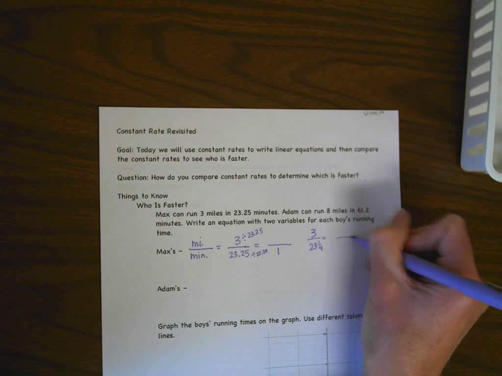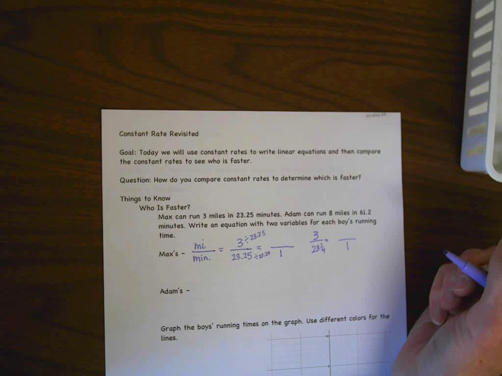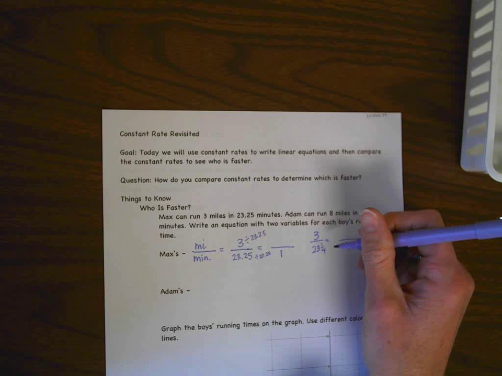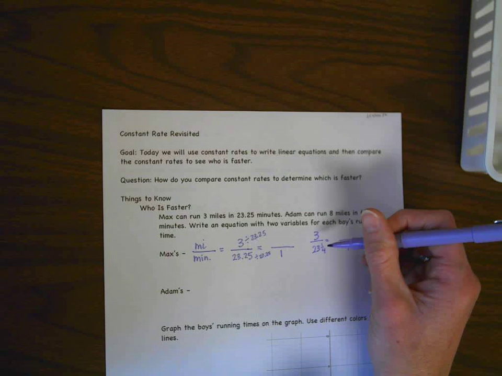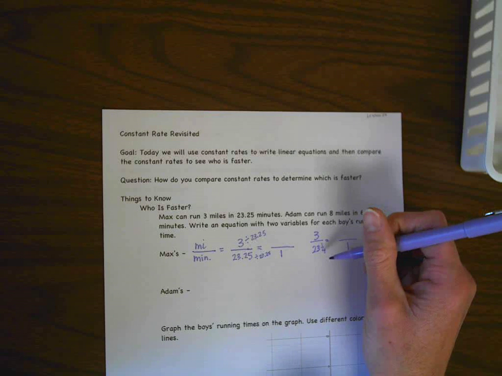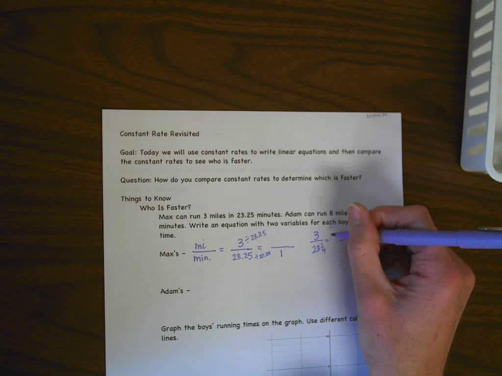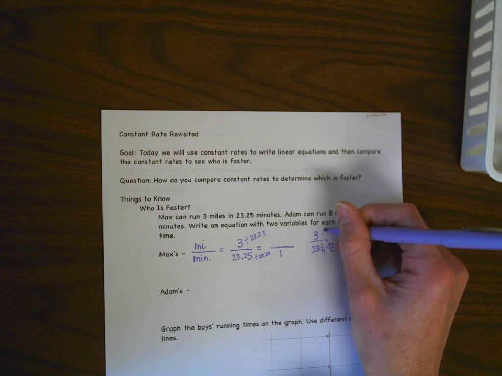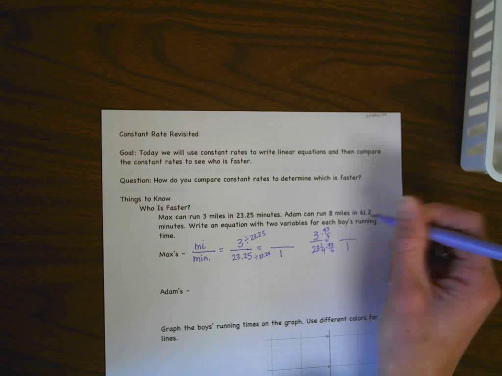I'm going to use a fraction because I like multiplying by the reciprocal, which is easier for me. I know that 23 times 4 is 92, plus 1 is 93, so I'm going to multiply by 93/4. What you do to one side, you have to do to the other.